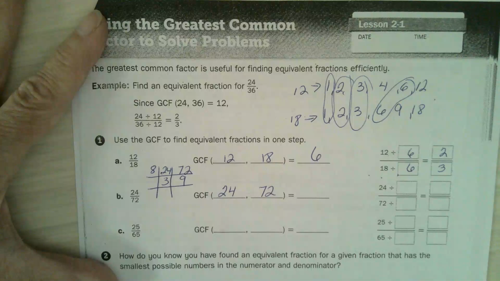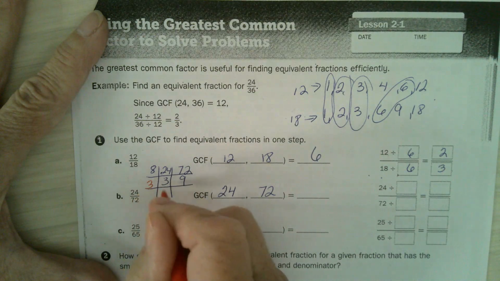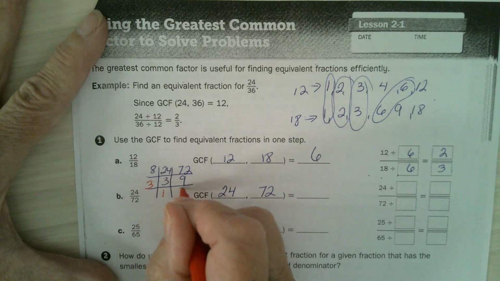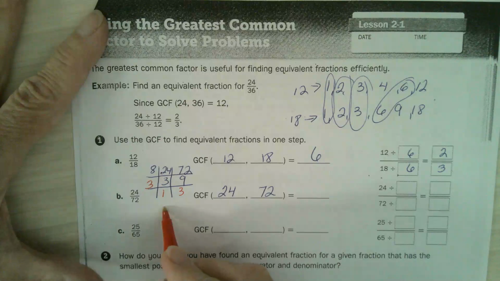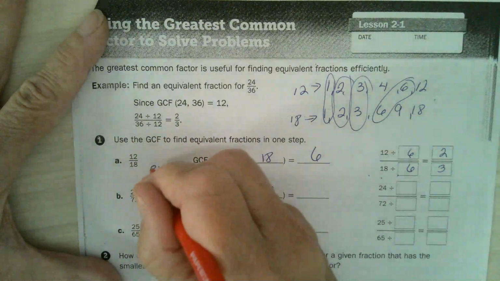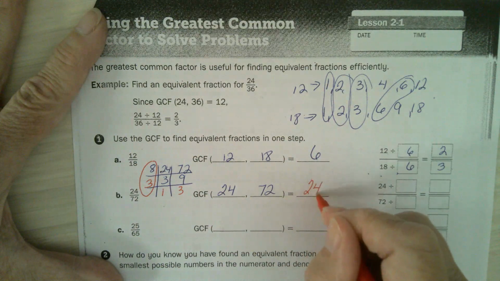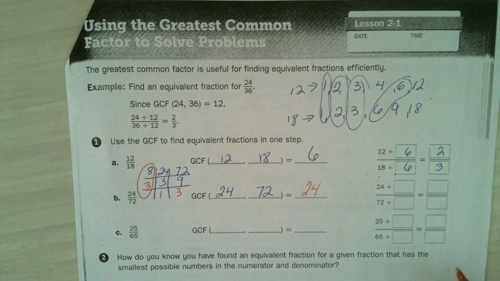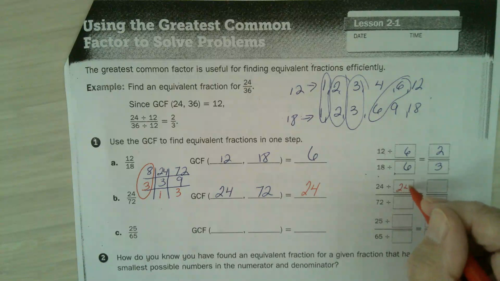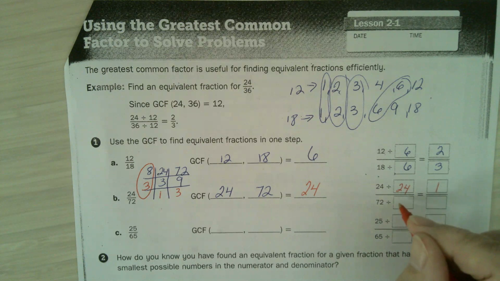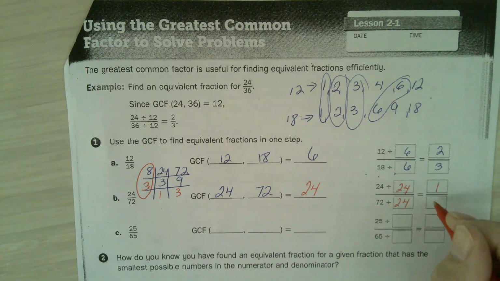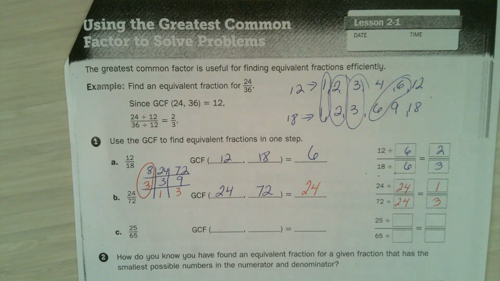Now, is there a number that can divide 3 and 9? 3. 3 times 1 is 3. 3 times 3 is 9. Nothing divides 1 and 3 but 1. So the answer, what's 8 times 3? That's your greatest common factor. So 24 divided by 24 is 1. 72 divided by 24 is 3. Any questions?